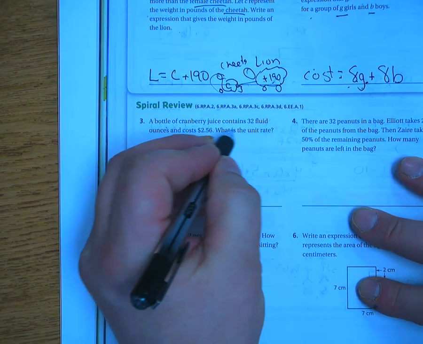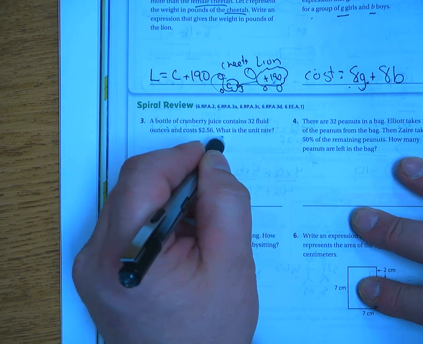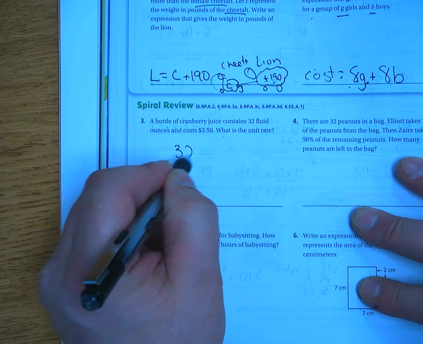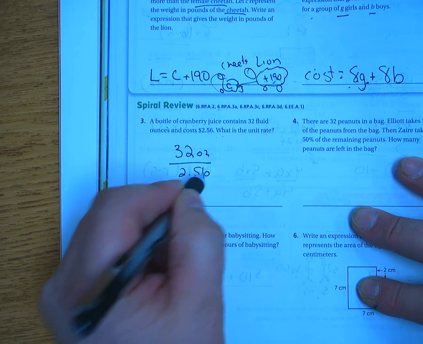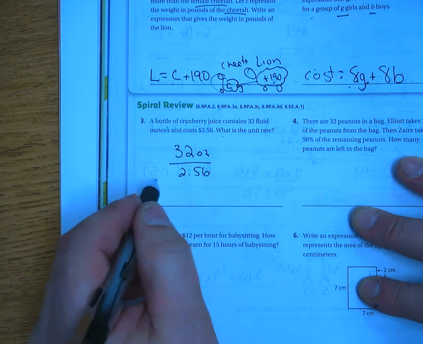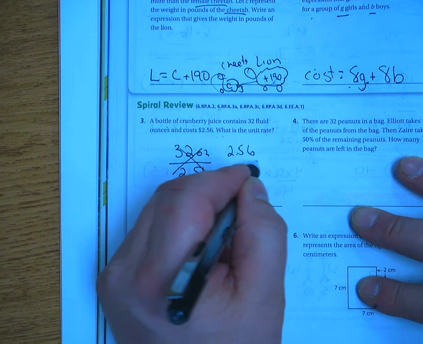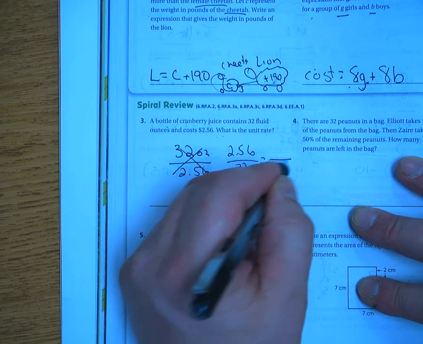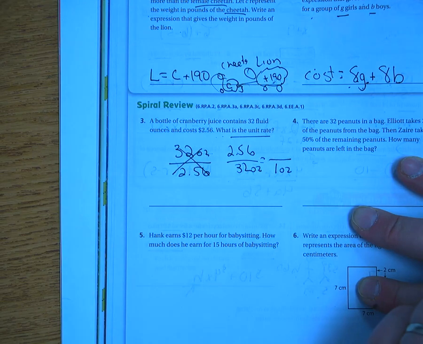A bottle of cranberry juice contains 32 ounces of fluid that costs $2.56. What is the unit rate? So remember, 32 ounces over $2.56. I would actually do this the other way and say dollars per ounce for one, because they want to know the unit rate for 1 ounce.